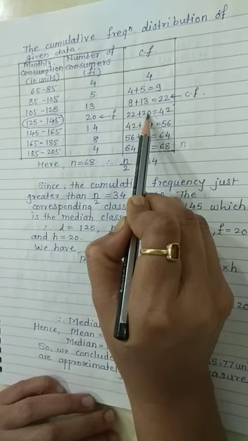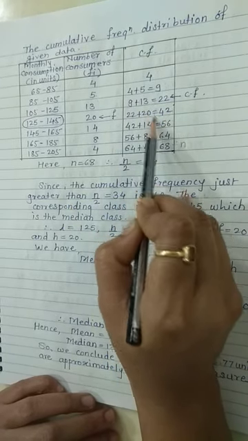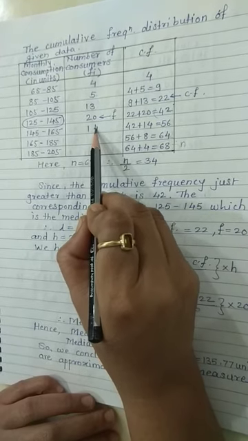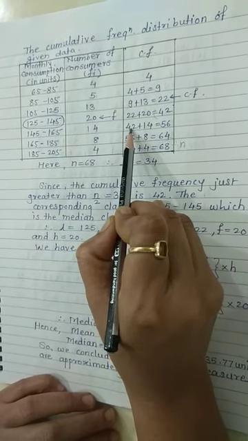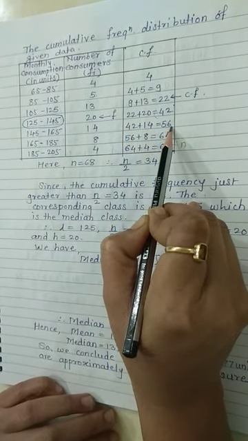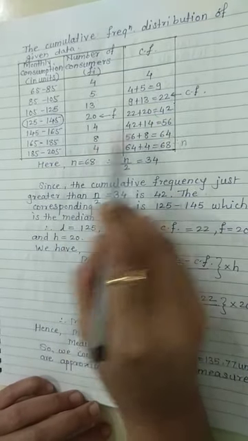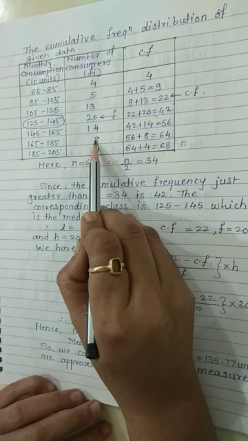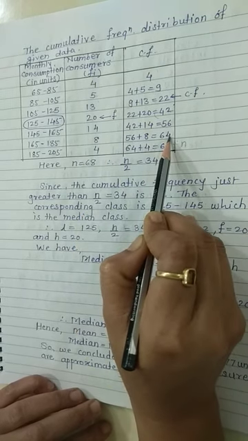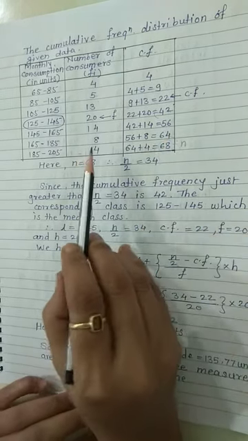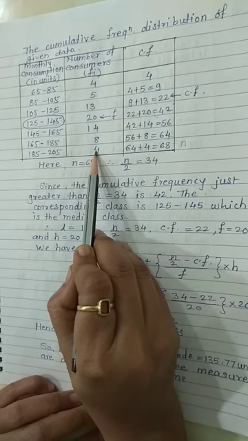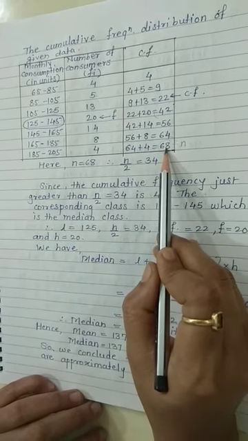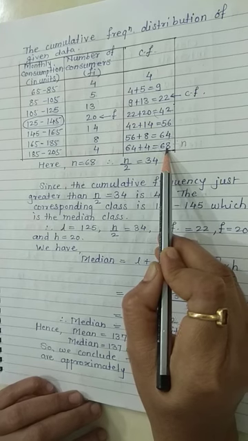So 22 plus 20 is equal to 42. In 42 add the frequency of the next class, that is 14. So 42 plus 14 is equal to 56. In this 56 add the frequency of the next class, that is 8, gives 64. Now in this 64 add the frequency of the next class, that is 4, gives 68.